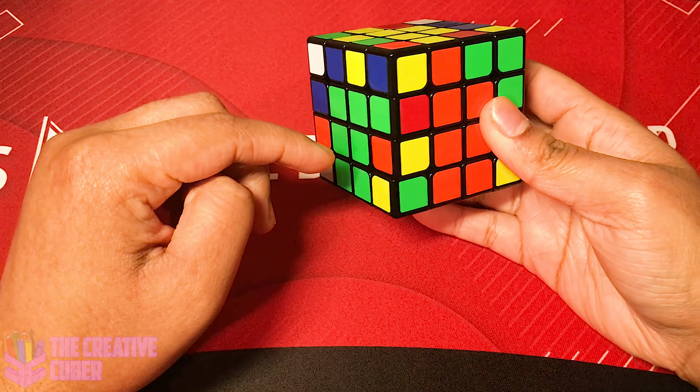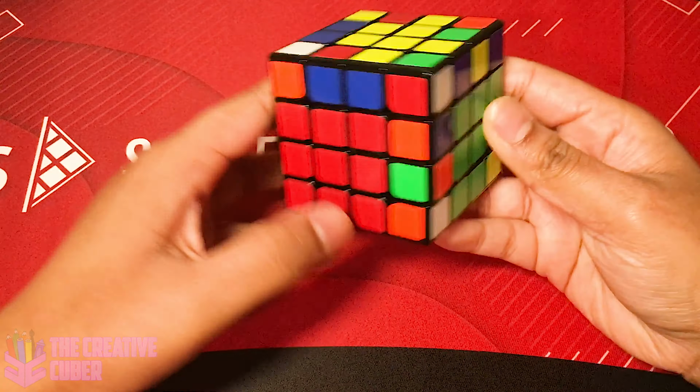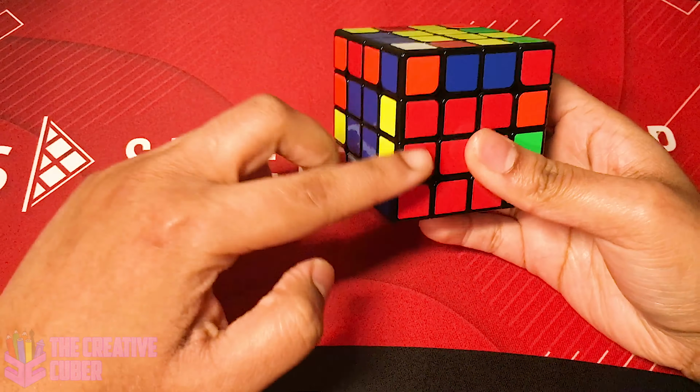So like before with the red and yellow, initially this was on the top, but this is already on the bottom. We don't need to do that algorithm to take it to the bottom. We just need to slice, bring this edge right here, just like that, and then slice it back, and now we connected it.